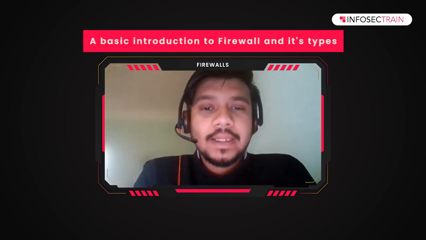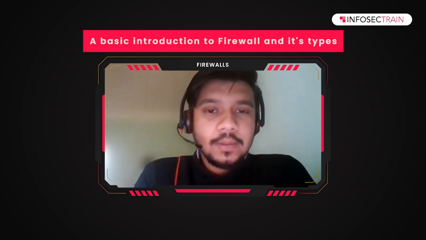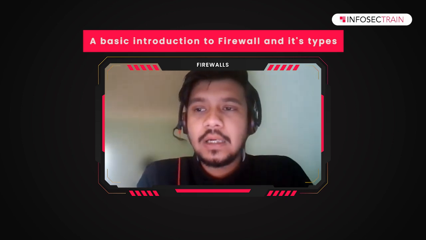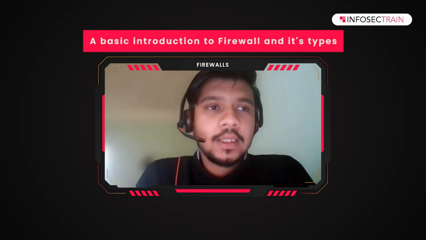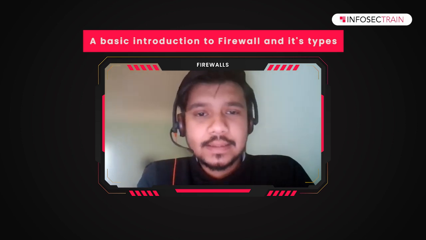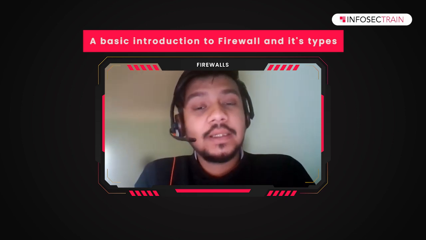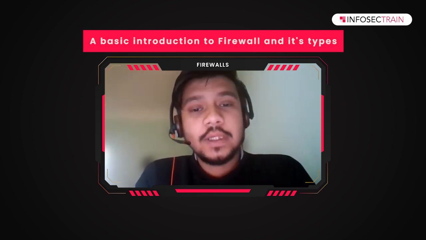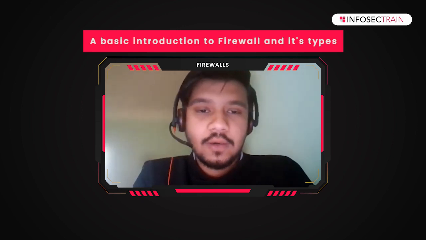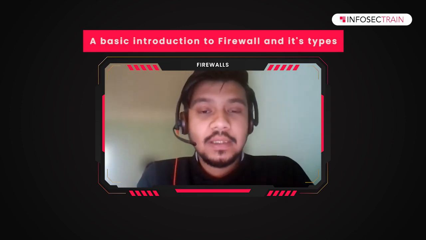Nowadays we are using NGFW, the next generation firewall. We introduced new things inside the firewall, because before that, firewalls could not detect malwares like viruses. But now with NGFW, these firewalls have anti-malware capabilities, so they can detect malwares as well. That's why we now have next generation firewalls. So these are the kinds of firewalls that we mainly use and have.